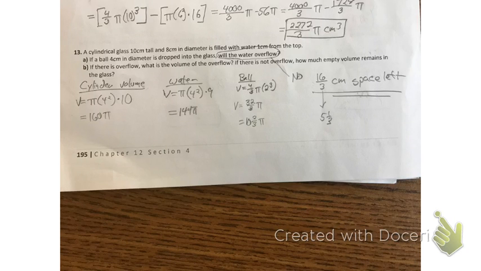So let's look at my work really quick. I said the glass is just a cylinder. A cylinder's volume is base times height. The base of a cylinder is a circle, so I just did pi r squared times the height. That's how much water I could put in there. How much volume I could actually stuff in that glass is 160 pi, I guess, centimeters cubed.